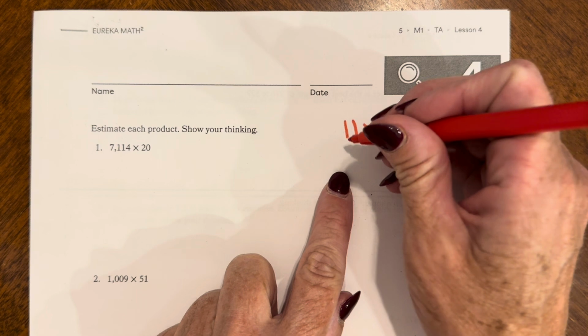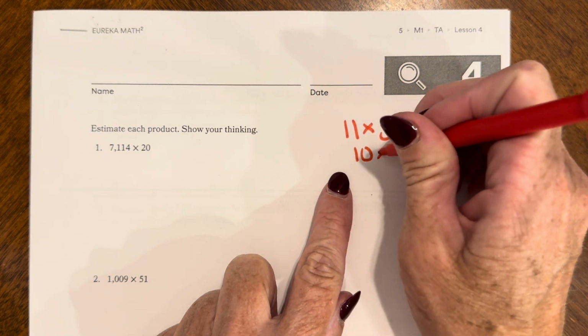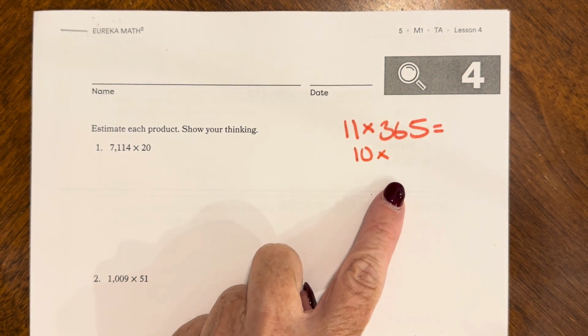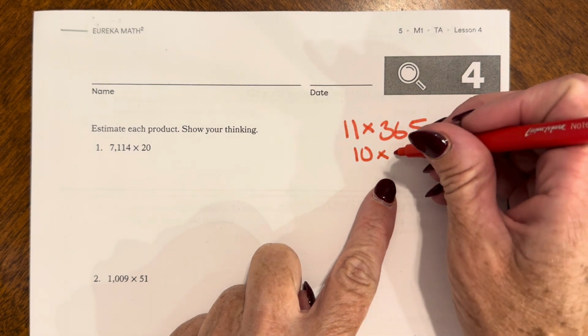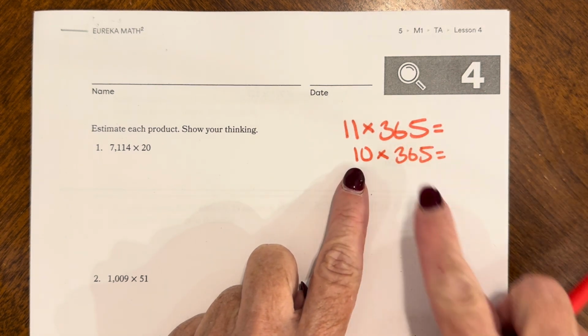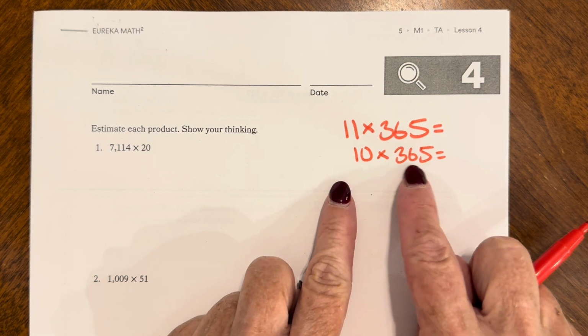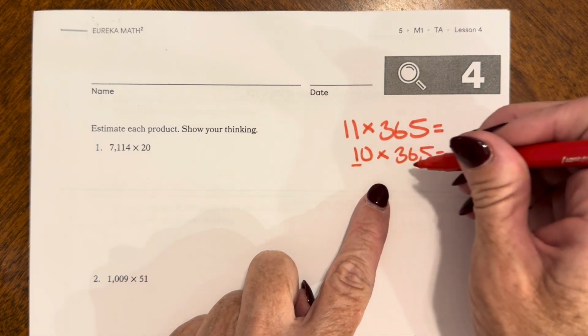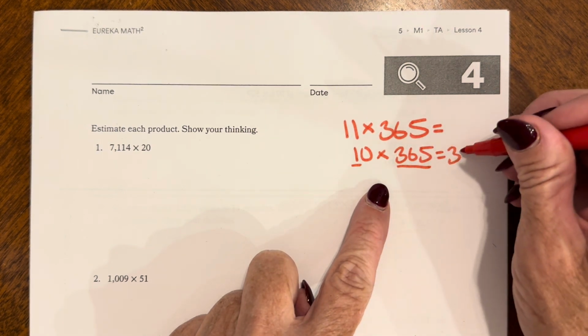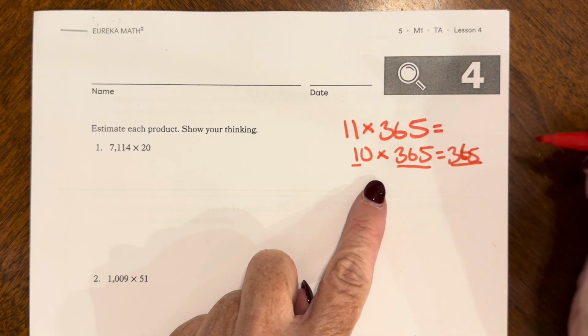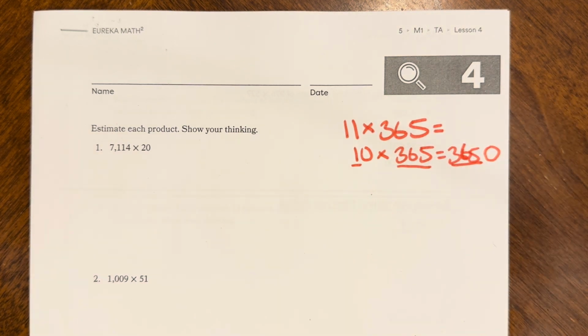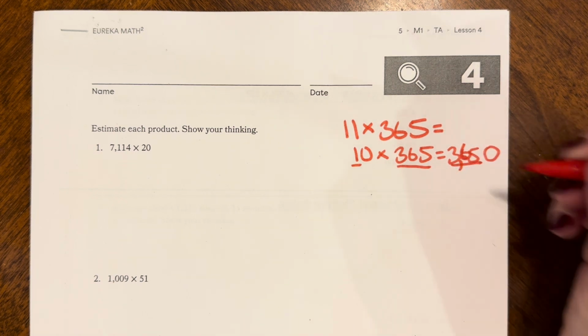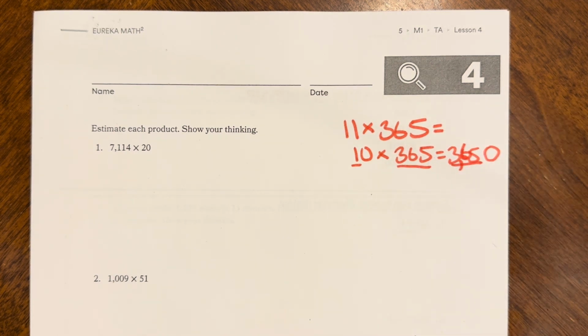So 11 is pretty close to 10. Now 365, I could maybe leave because I now know how to easily multiply 365 by 10. So I would say that 1 times 365 is 365. And then I know that I'm going to need to add a 0 because it's going to move over in the place value chart. So that gave me a very quick approximate answer.